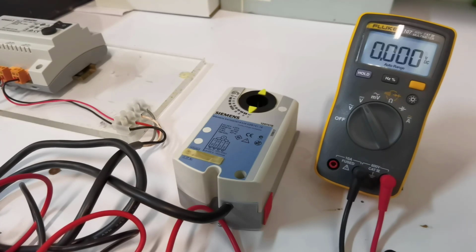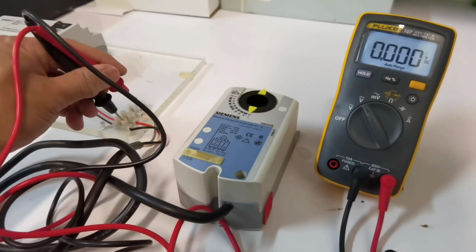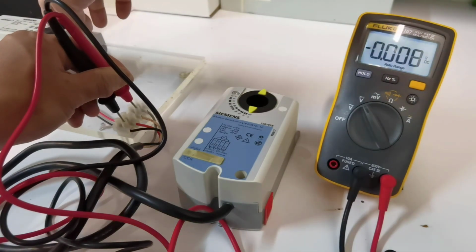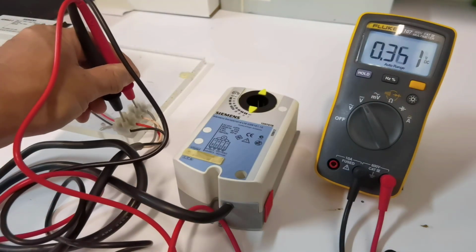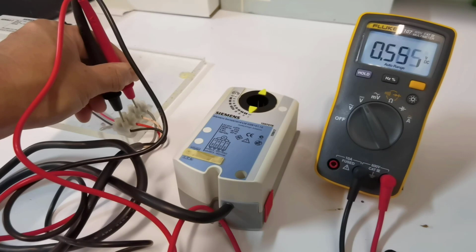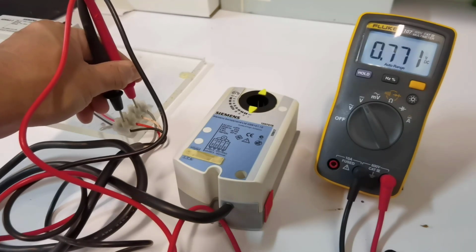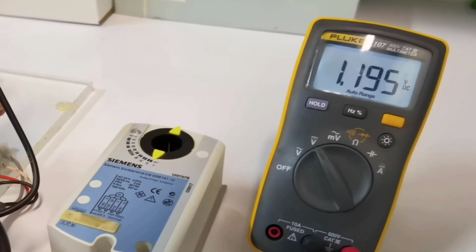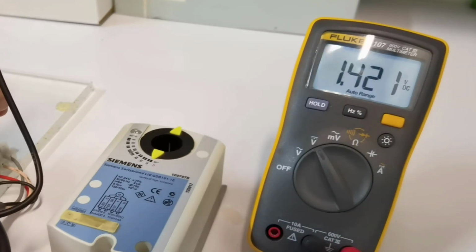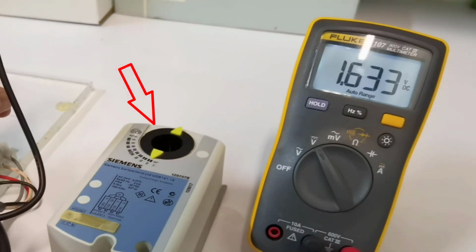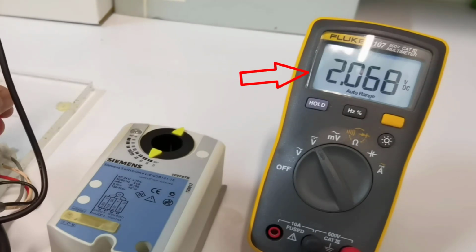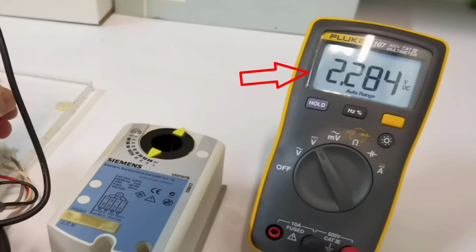This is Siemens air damper actuator connected to a 24 volts AC power supply. Let us see the movement of an actuator when supplied by power. Actuator moves slowly. As you can see, the voltage signal is increasing. It means actuator is turning. As the actuator turns, a corresponding voltage signal generates. This electrical signal is the signal that controller will evaluate and convert to percentage.